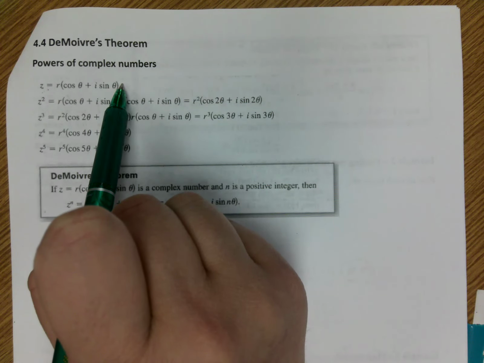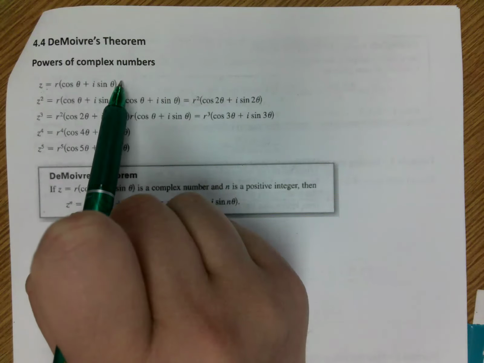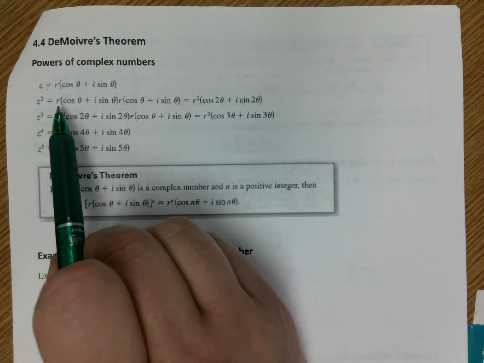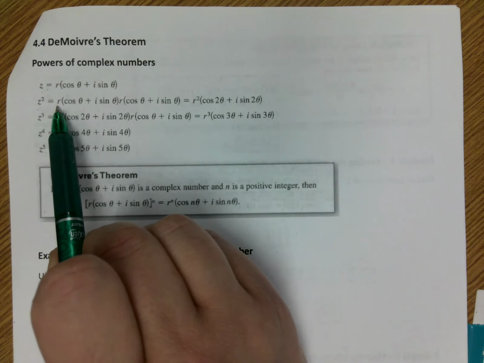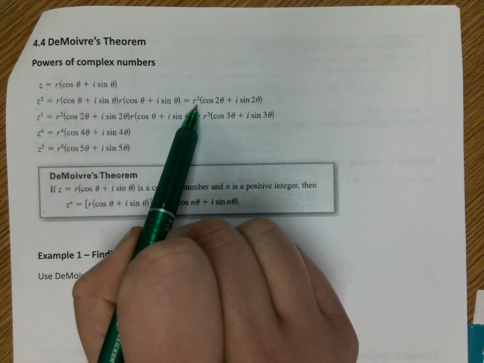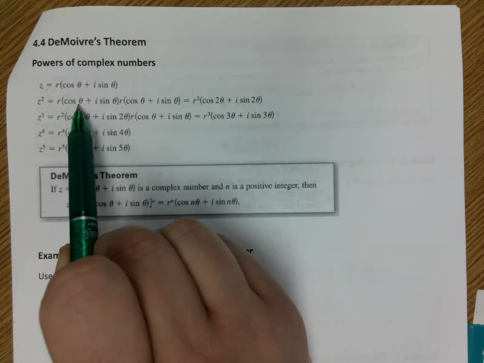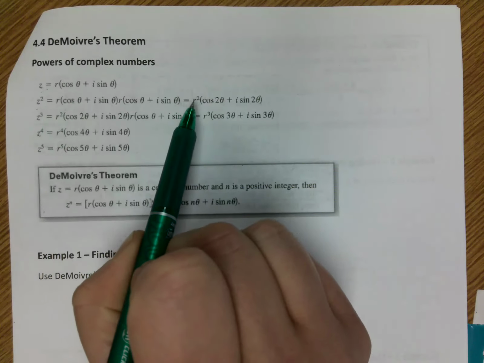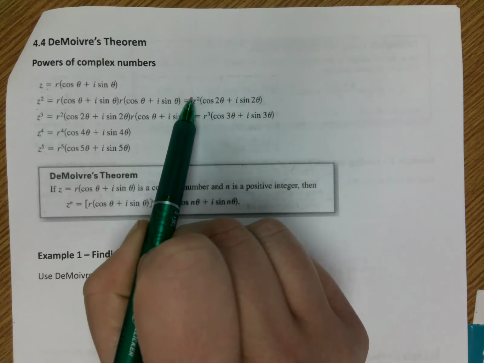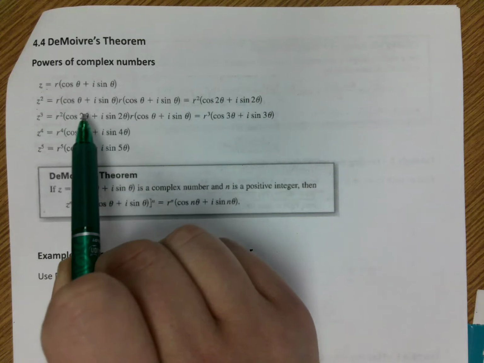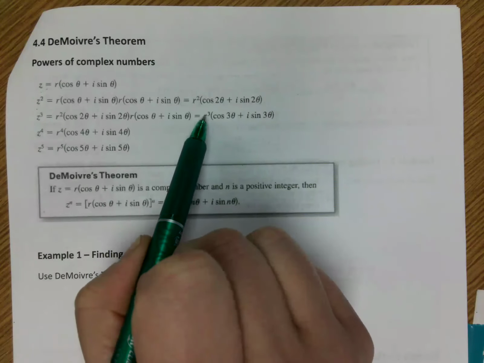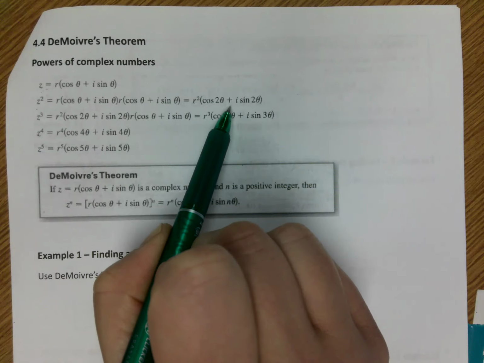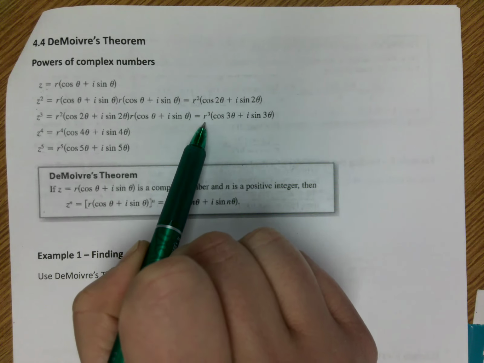Now, if we were to square this, so z times z, we talked about when we multiply two complex numbers, trig numbers together. So if we have z times z, this becomes r times r, which is r squared, and then we would add theta plus theta, which would give us 2 theta. If we had z cubed, so if we took this and multiplied it by z, then we would take this r squared times r, that would be r cubed, and we have 2 theta plus theta, that would give us 3 theta. See how this pattern is recurring?